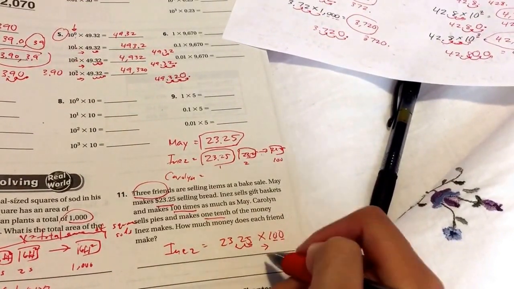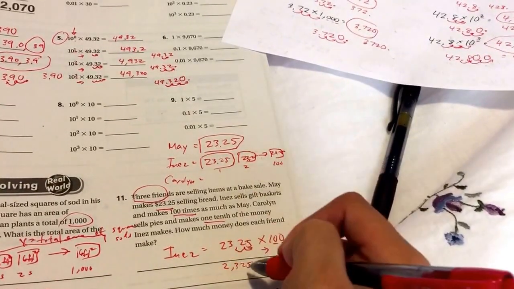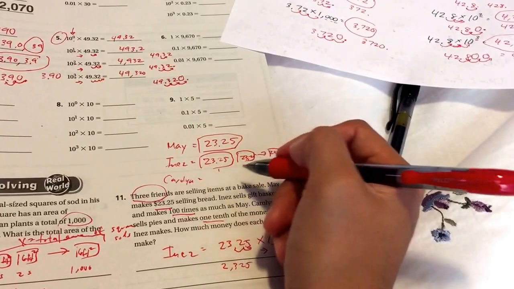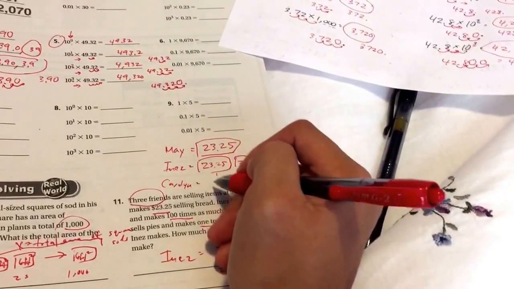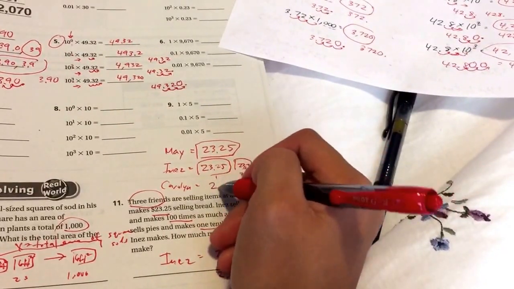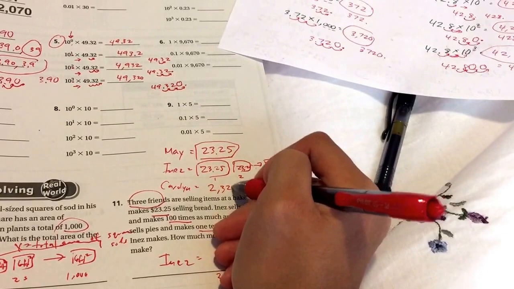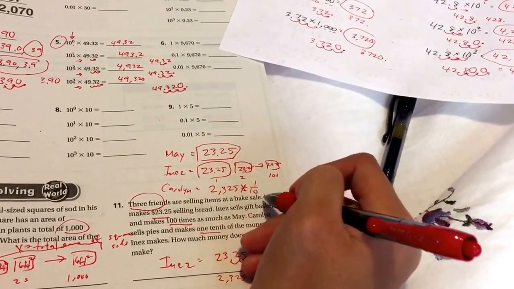And you find out that Inez is 2,325. Because you found that out, Carolyn makes 1/10 of that. So you have to take the 2,325 and multiply it by 1/10.